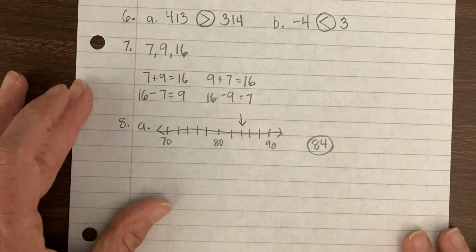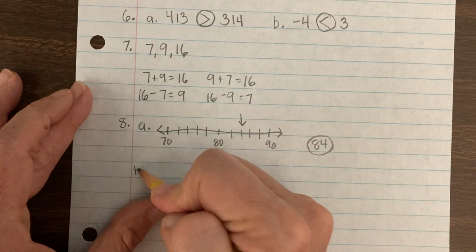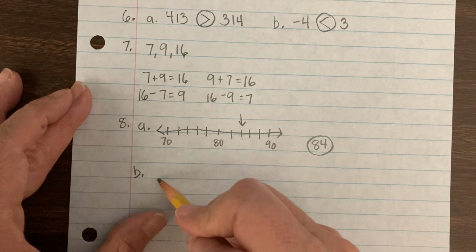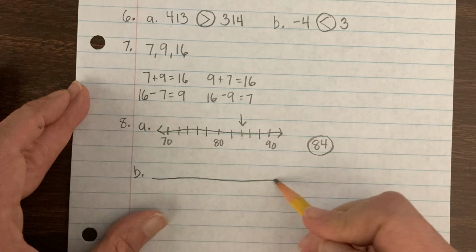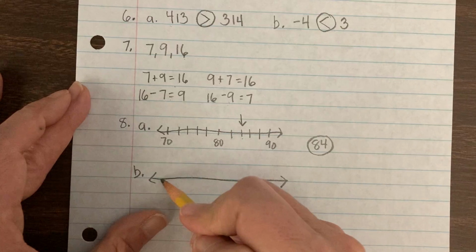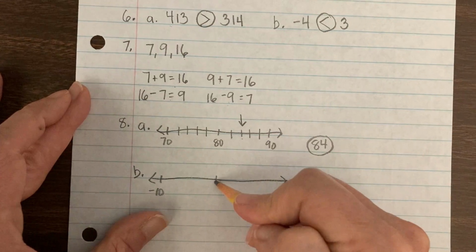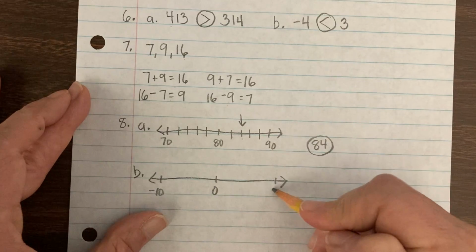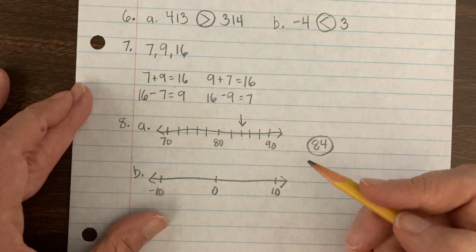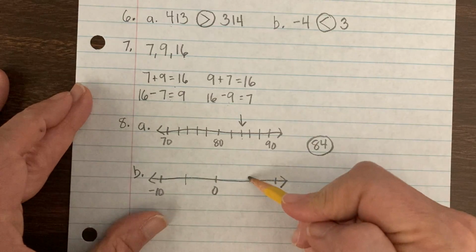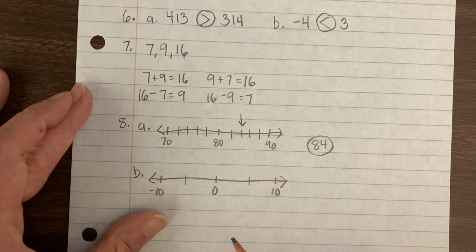All right, and then our second number line, we have -10, 0, and 10. So we have -10 on this end, 0 in the middle, and 10 on this end. Then we see there's 1 tick mark between those, so we know we are counting by 5s.